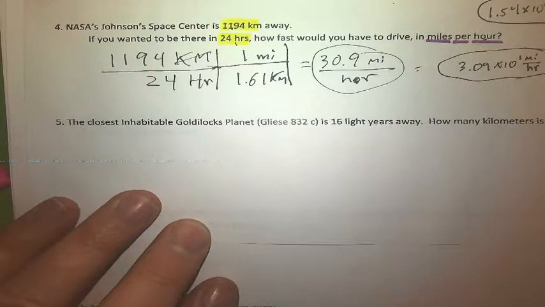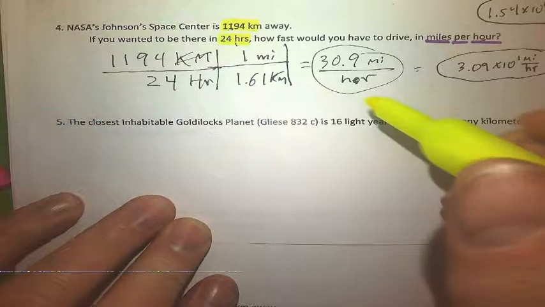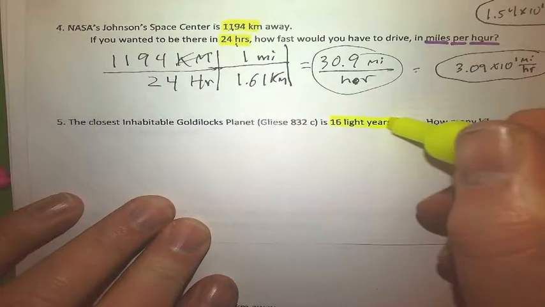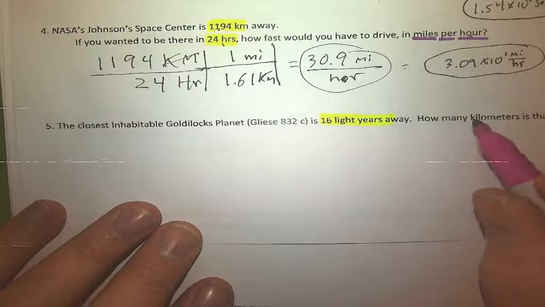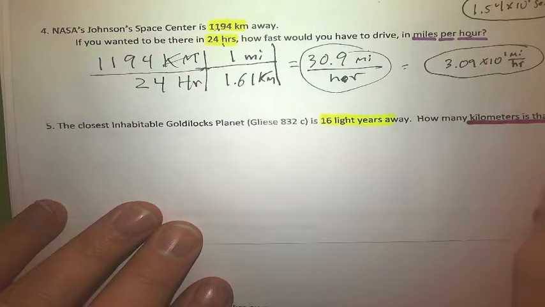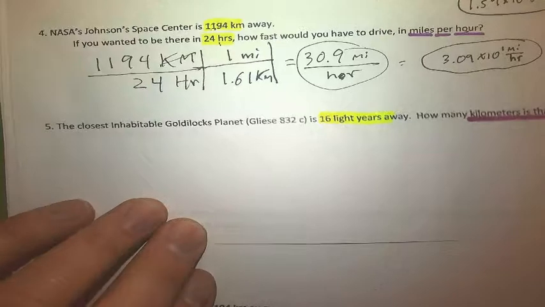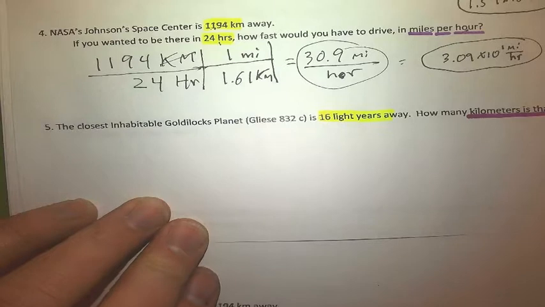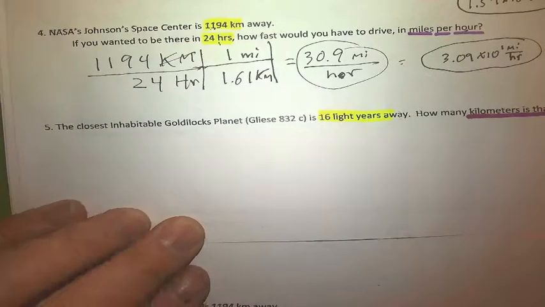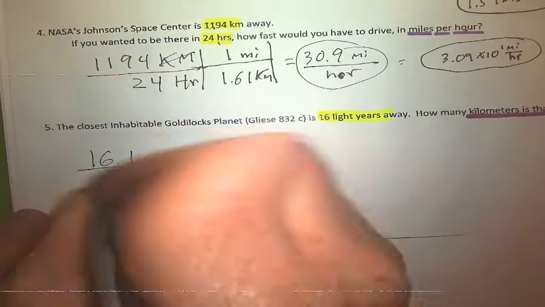And this is a real number as well. So this planet, which the Kepler probe has found 16 light years away, and it looks like it is possibly inhabitable with liquid water on it. We want to turn that into kilometers. So let's set it up with our first given, 16 LY for light years.